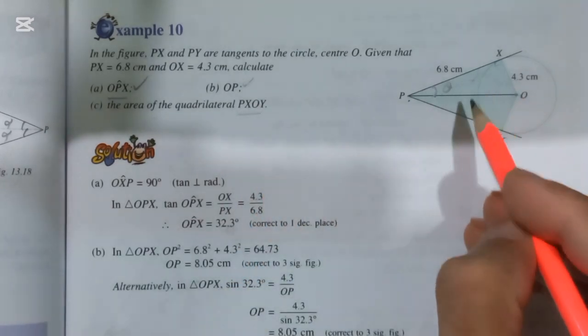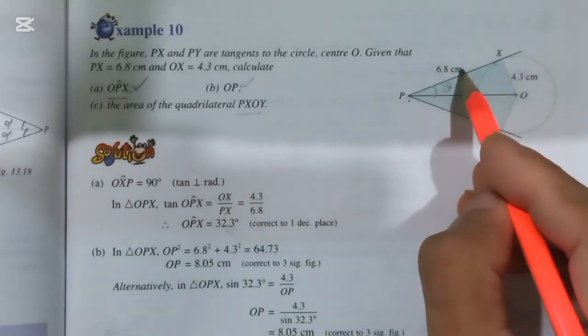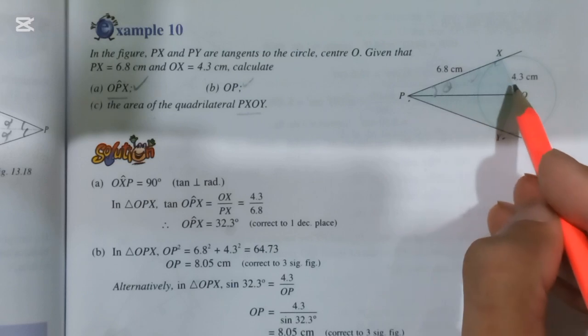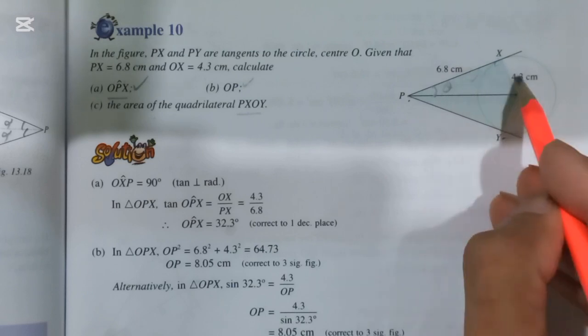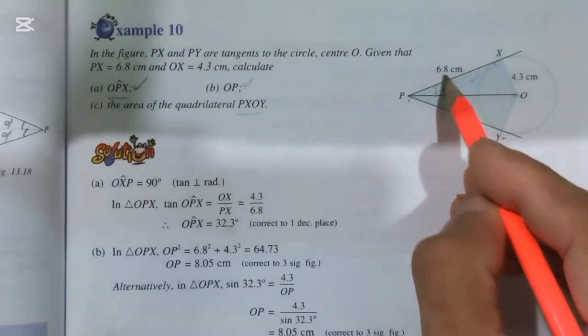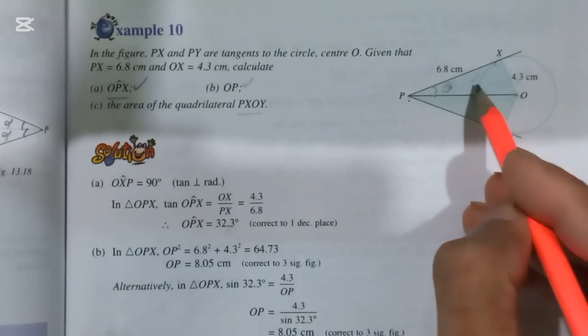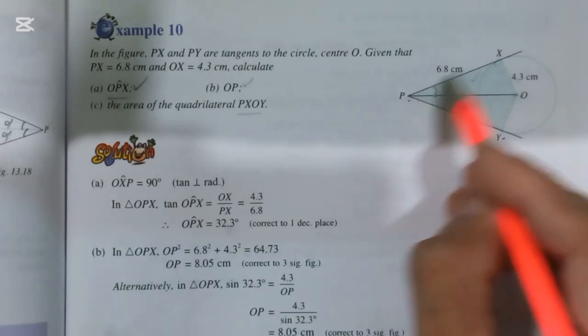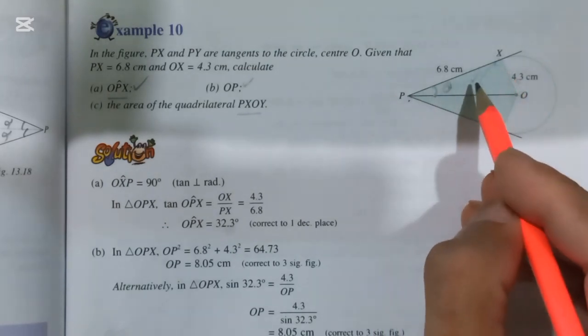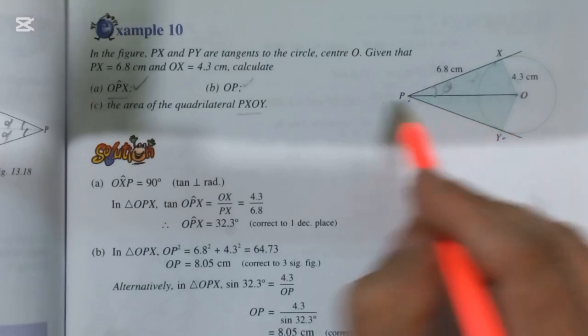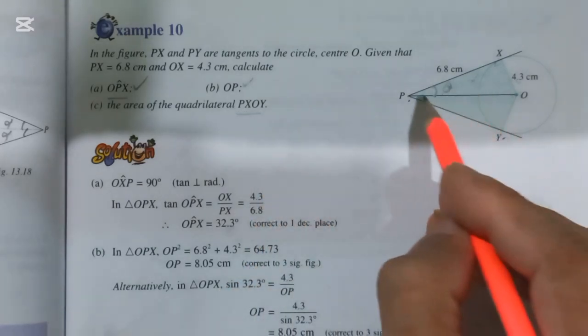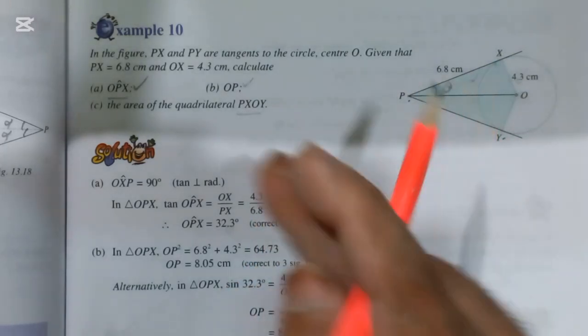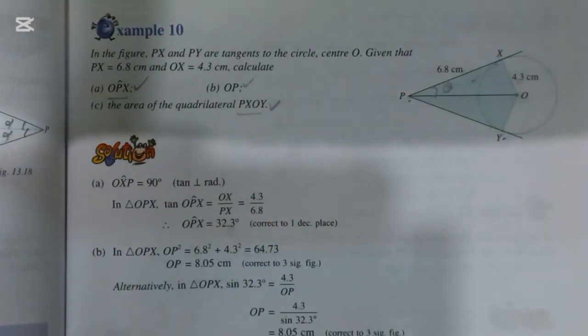In this triangle, again look, perpendicular and base are given of a right angle triangle. So 1 by 2 into base into height. 1 by 2 into 6.8 into 4.3 will give the area of the triangle OPX. Multiply this area with 2 to get the total area PXOY. So this thing is also done.